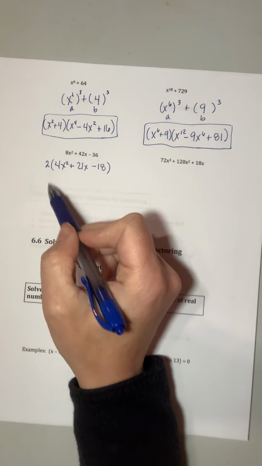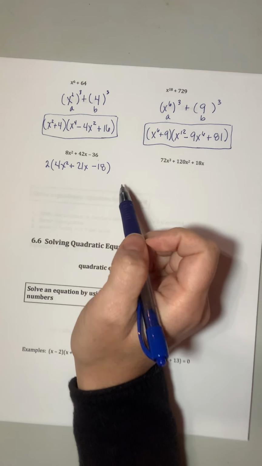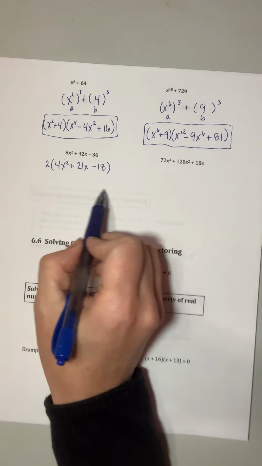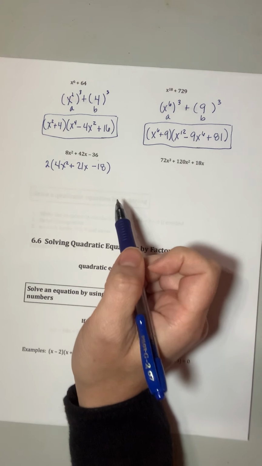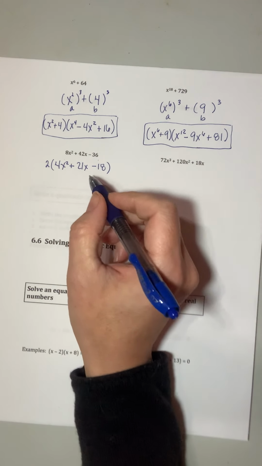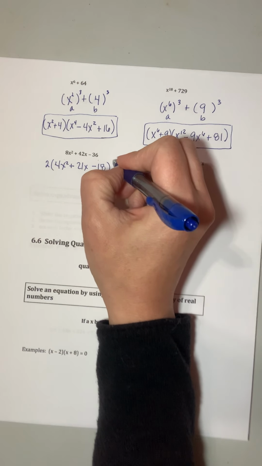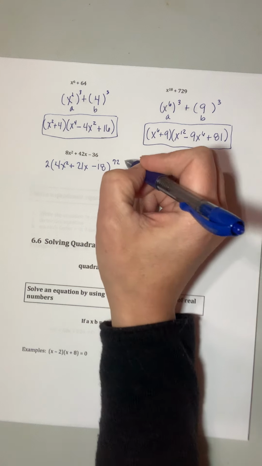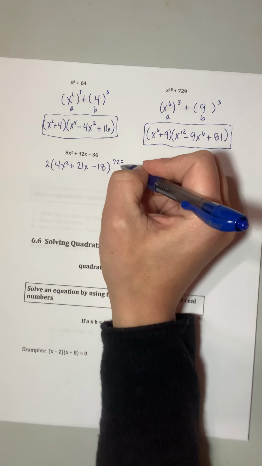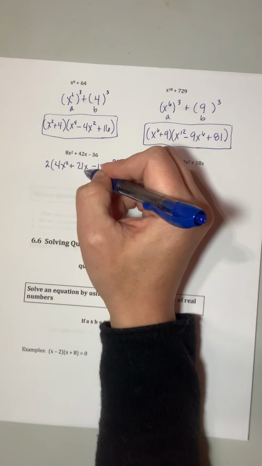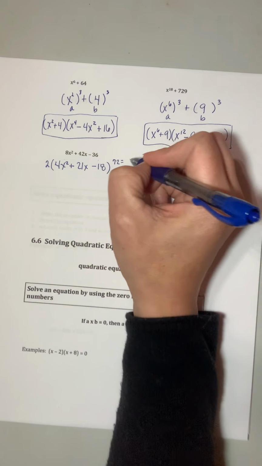Okay, so now trial and error would be more difficult. So my thoughts would be to make it a 4 term and then do a grouping. So I need, okay, so 4 times 18 is 72. So I need 2 numbers that we can multiply together to get 72, that we can also add together to get 21.